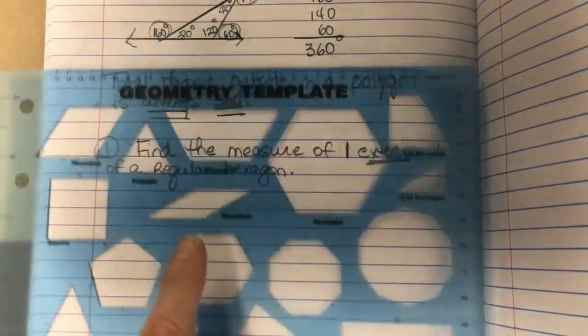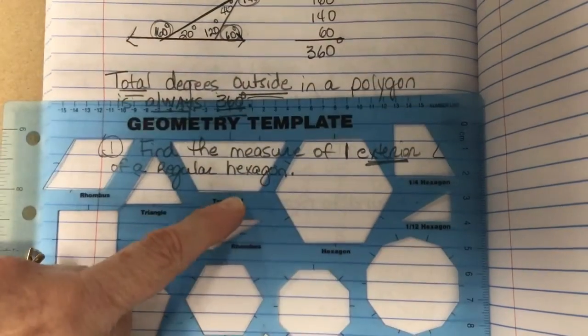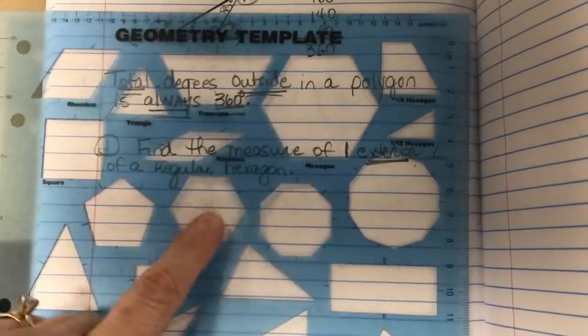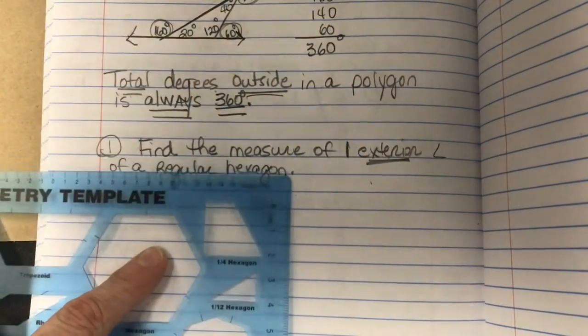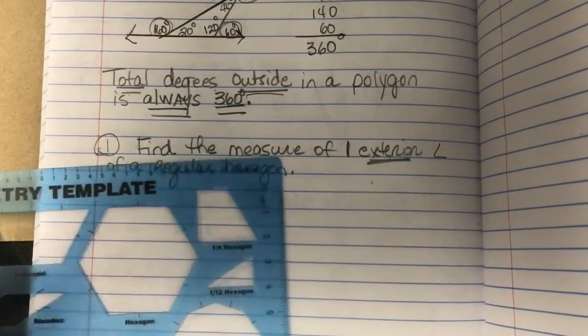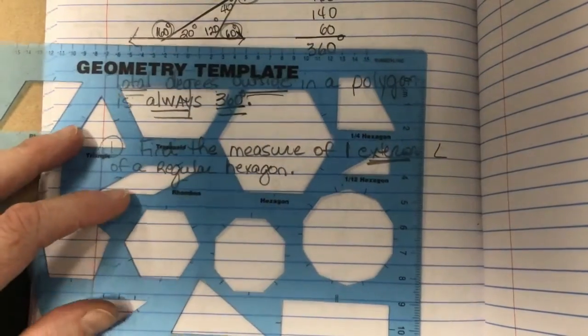If you'll notice on your geometer, it says trapezoid up here. It says rhombus right here. And here's your hexagon. So we're going to draw that one right there. There's a big one up here, but I'm not going to use the big one. This one's big enough. 6 sides.